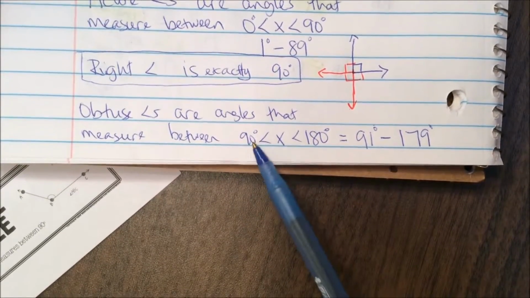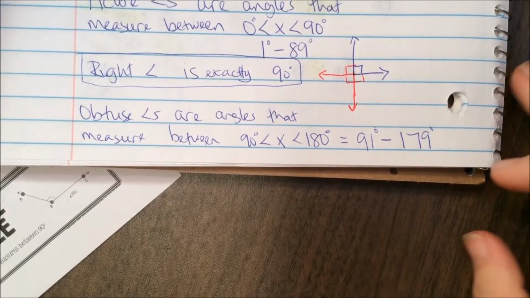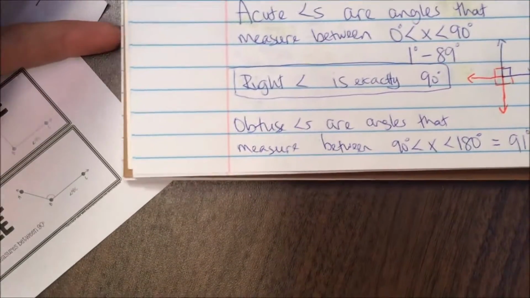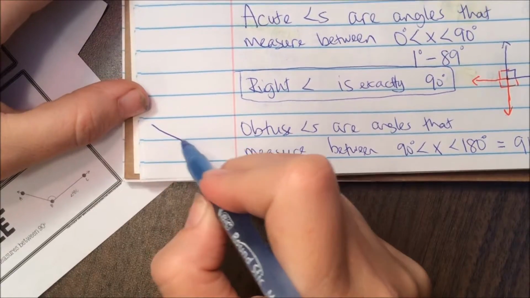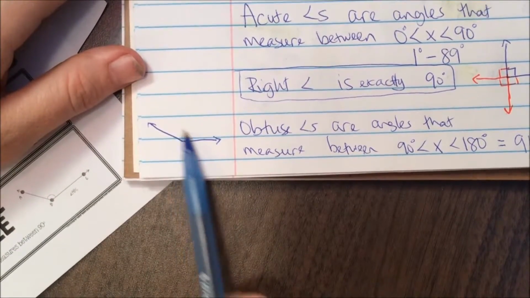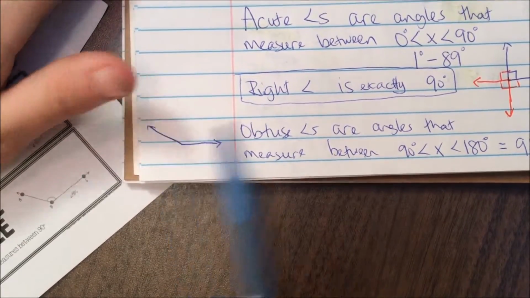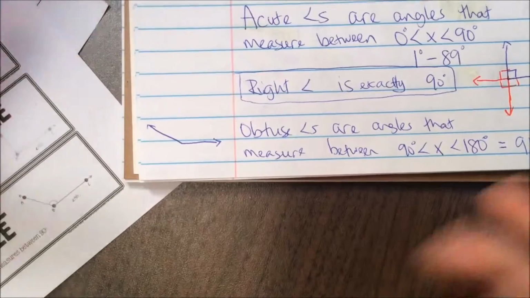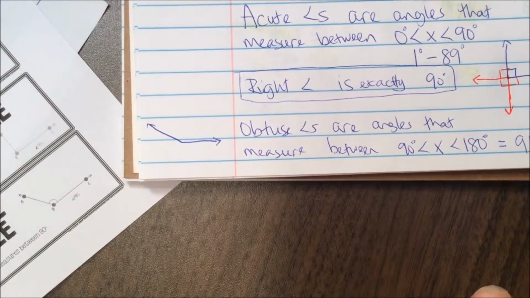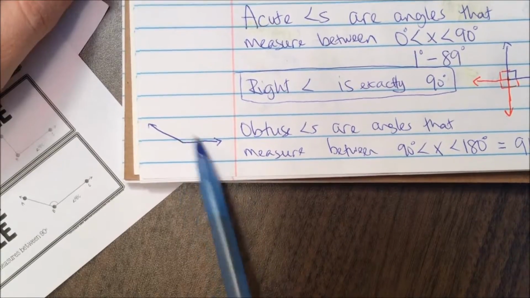So, obtuse angles are really big angles. And they look like this. They're kind of like a wide mouth. And I always thought about obtuse as being obese, like somebody would have to really have a big mouth to be able to eat a lot. And so they have a really wide mouth.